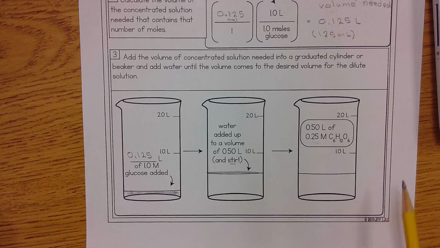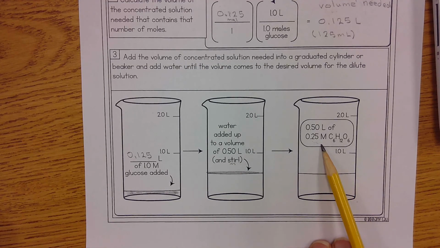That's what the doctor was asking for. I was able to mix it all together. I took my concentrated solution, diluted it down to the proper amount. So now again, we can go save some lives.